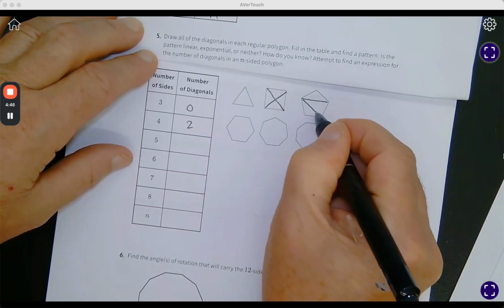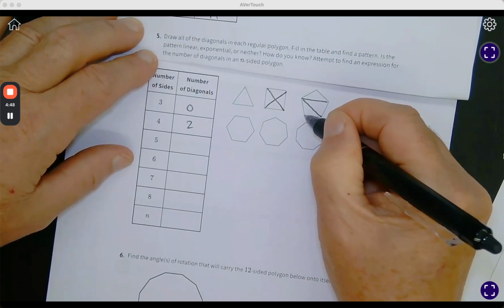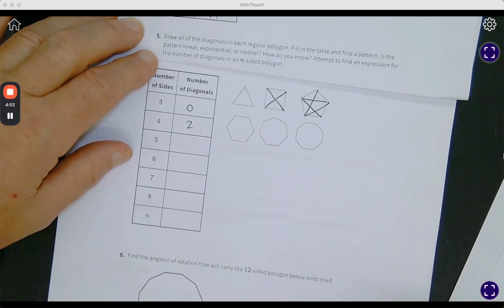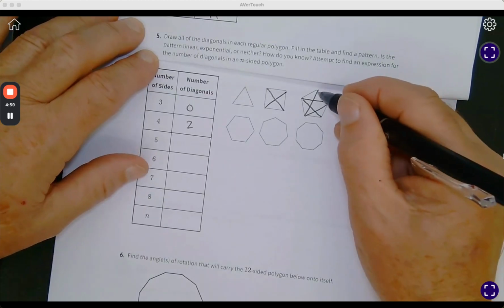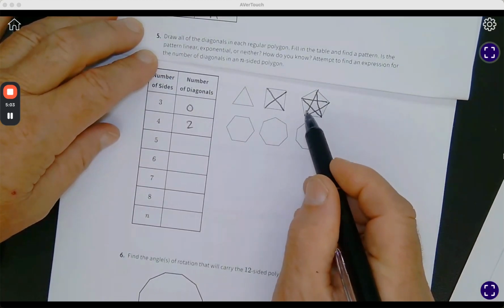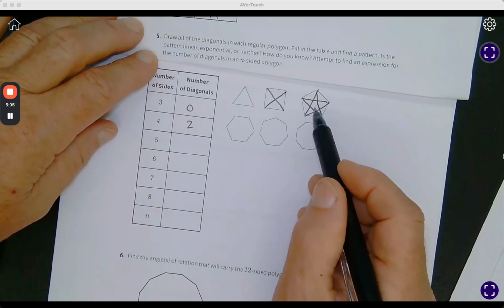This is a diagonal. 1, 2, 3, 4. I think that's it. No, we got one more. So 1, 2, 3, 4, 5.